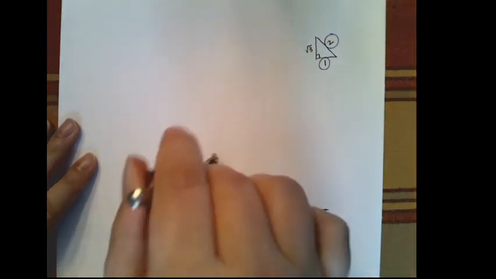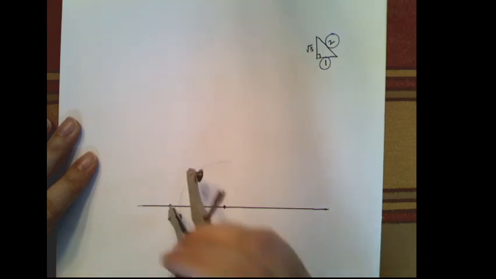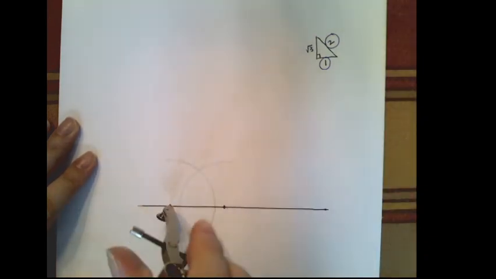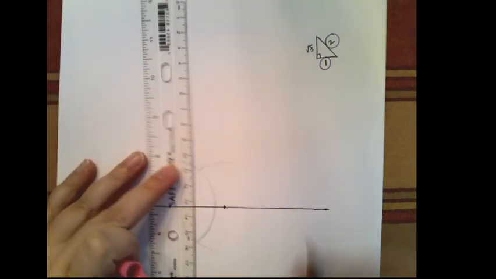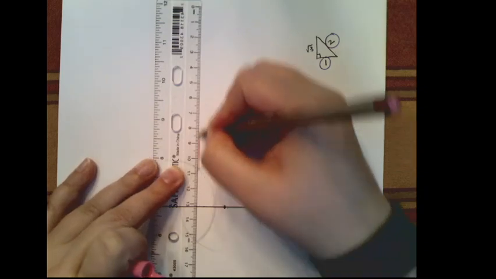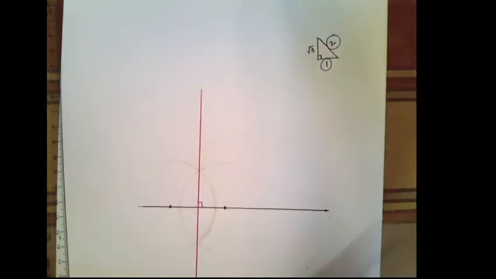But just remember your radius needs to be at least halfway, and make an arc on both sides. Then we are going to connect intersection to intersection. So there's our perpendicular line.